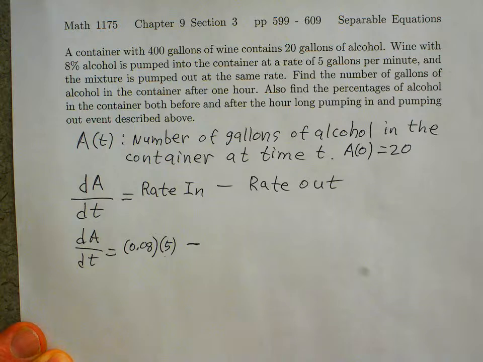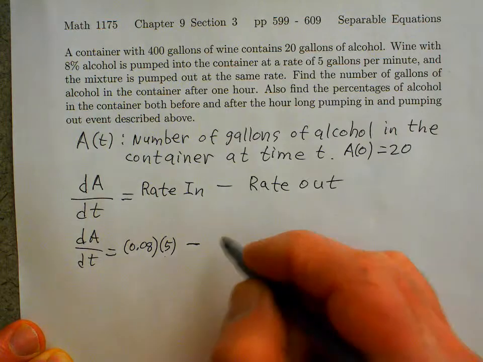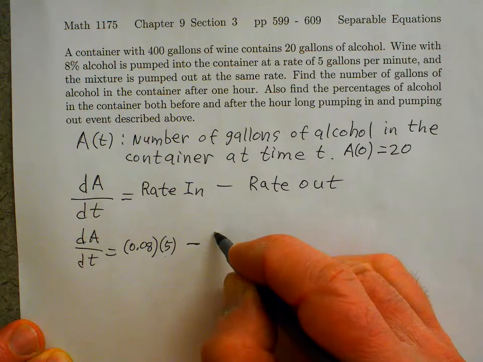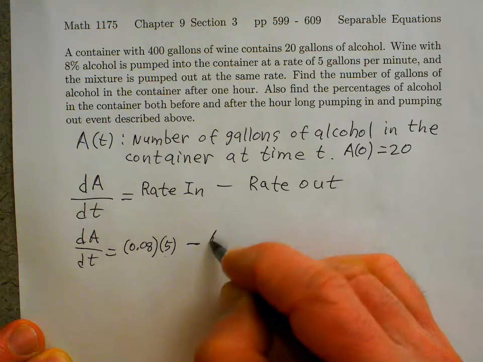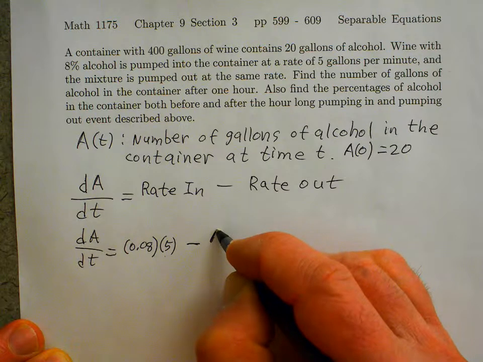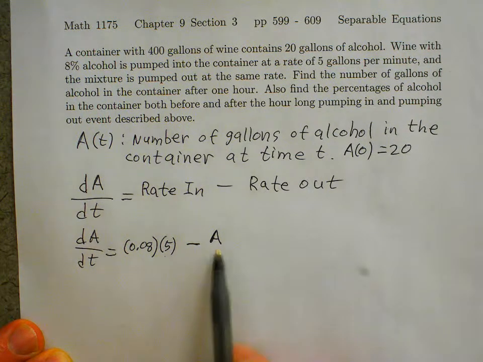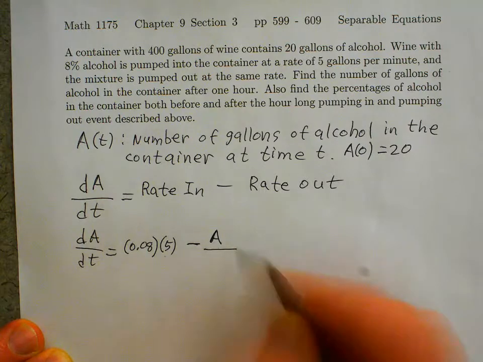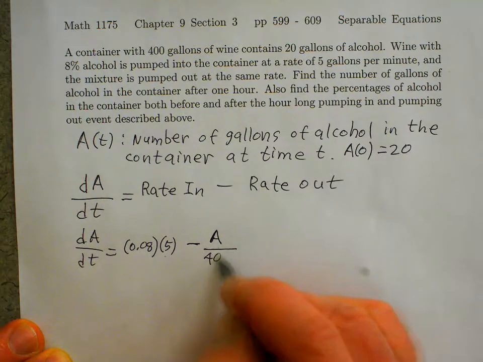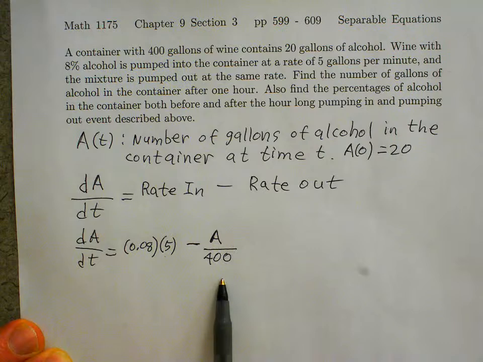The percent in decimal form is the number of gallons of alcohol divided by the total number of gallons in the container.